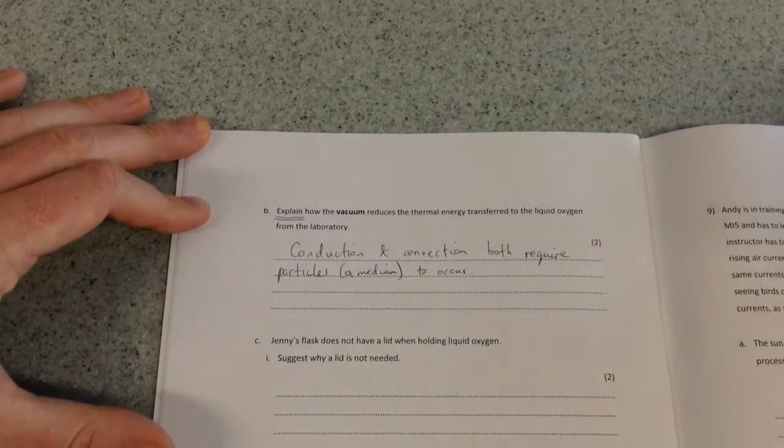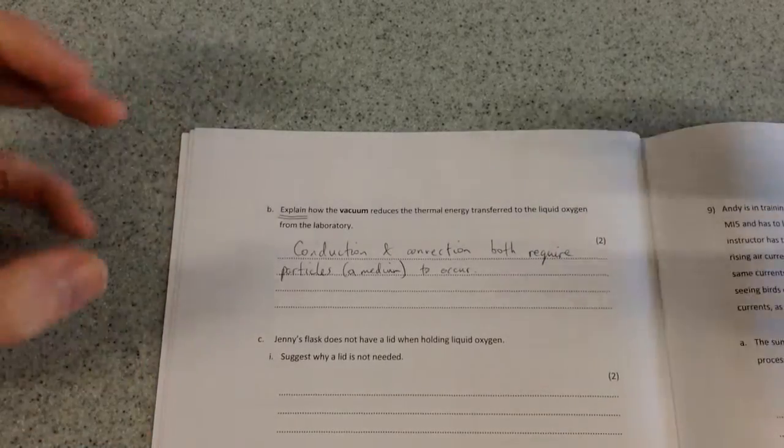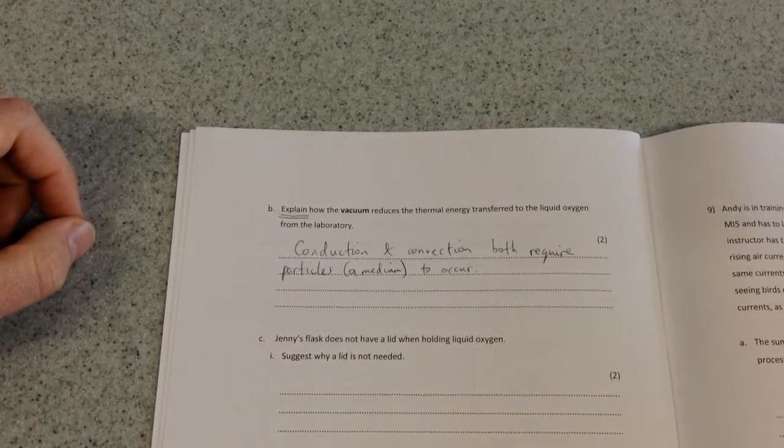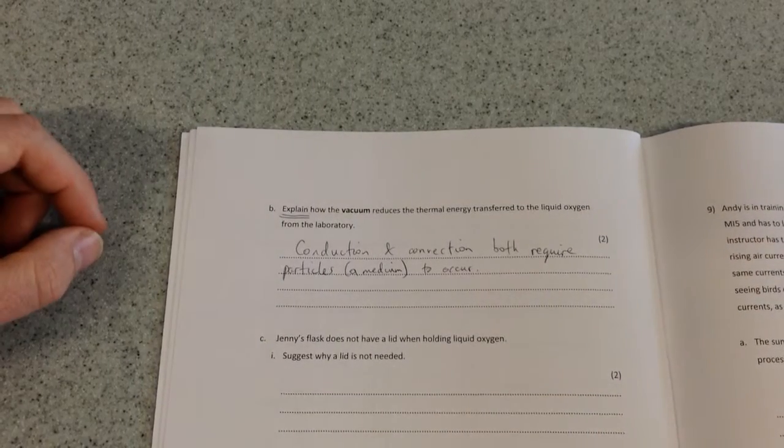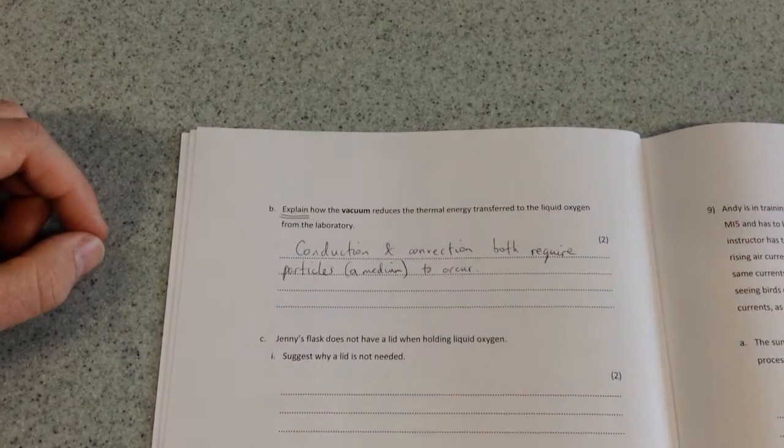That's because conduction needs the particles to be able to collide with each other to transfer energy from one to another, and convection requires the particles to be able to move around. Okay, so hot air rising, so the hot air rises because it's been heated up and moves faster and therefore is less dense, and that hot air rises.